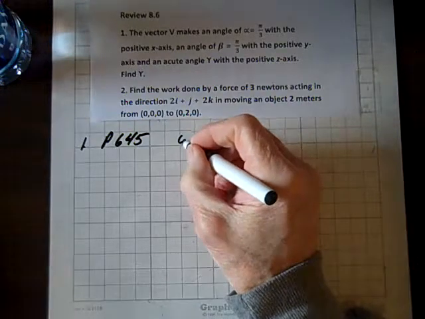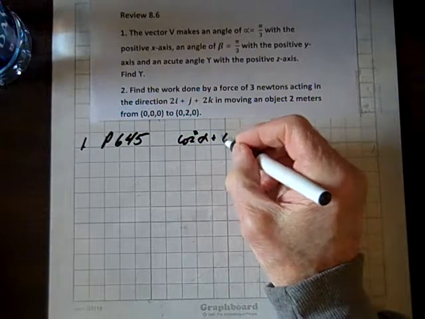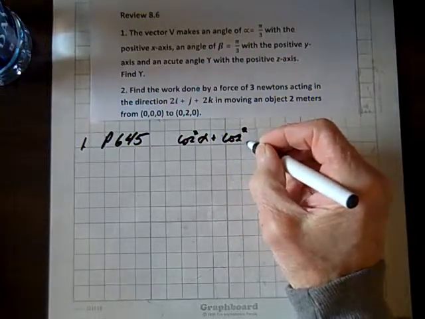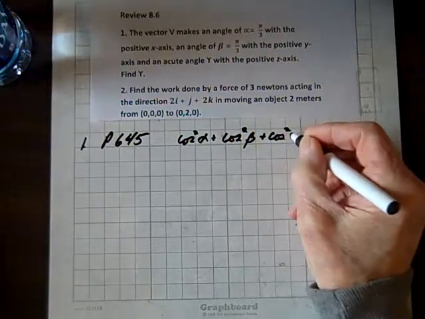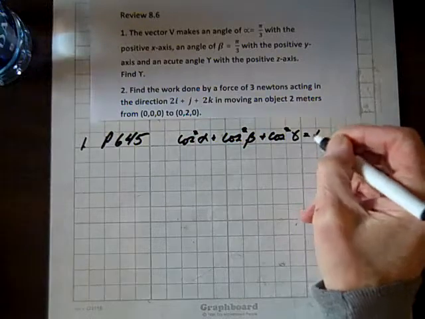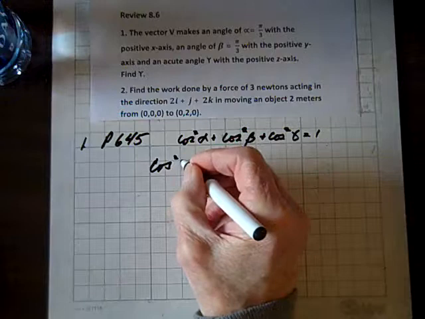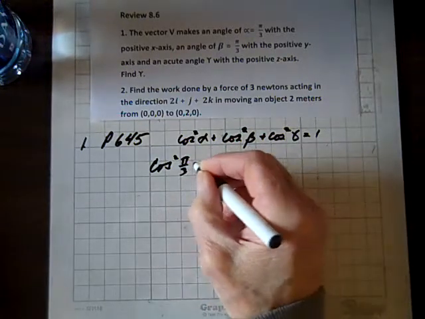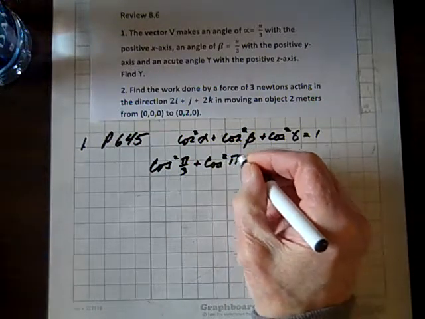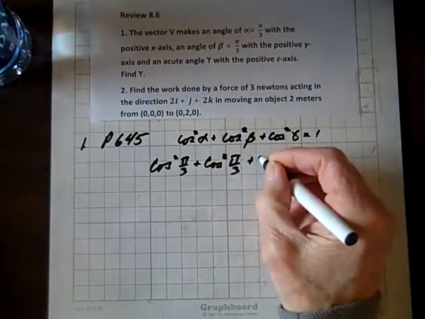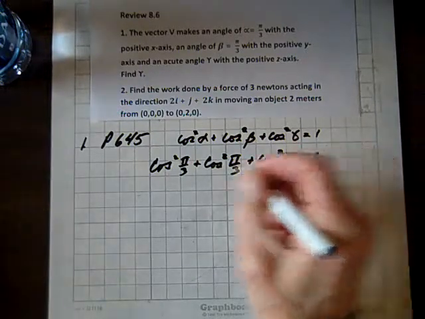If you look on page 645, you'll see our plan, and that is that cosine squared of alpha plus cosine squared of beta plus cosine squared of gamma must equal 1. So we've got the cosine squared of pi over 3 plus the cosine squared of pi over 3 plus the cosine squared of gamma equals 1.